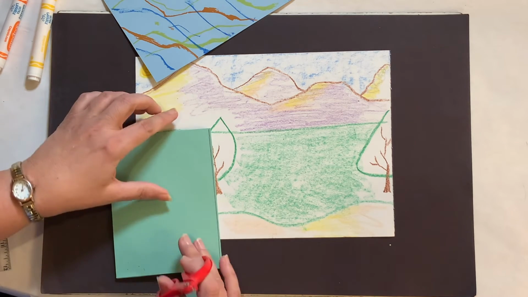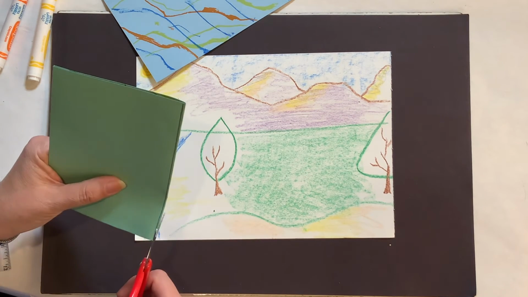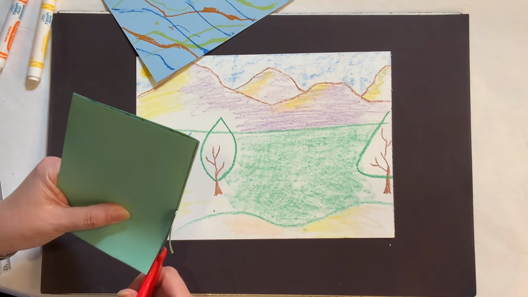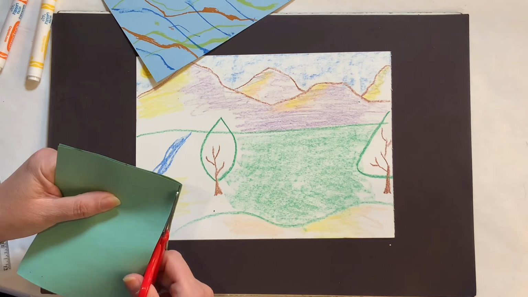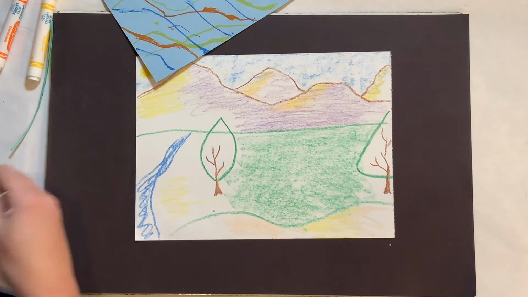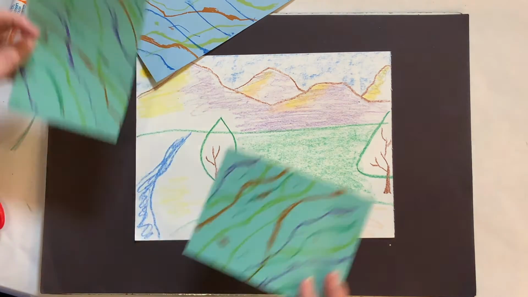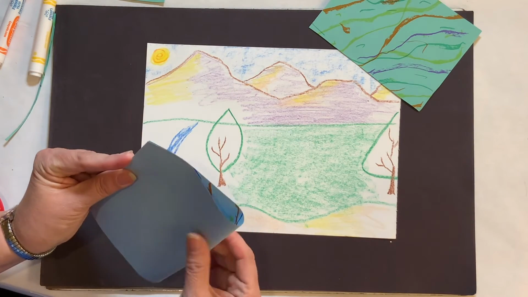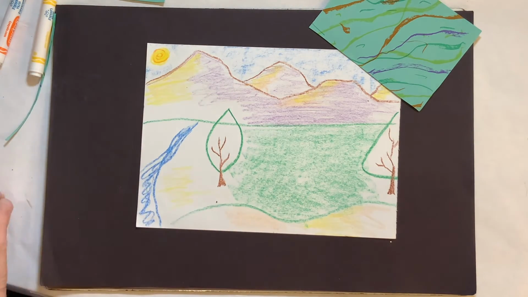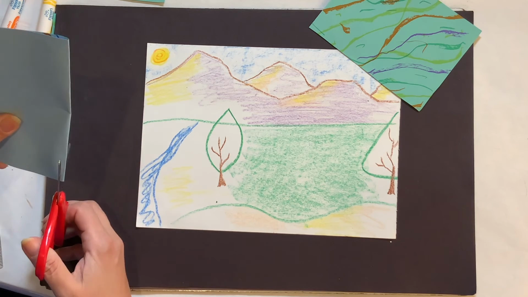You definitely have plenty. I did not use everything I needed. So now I have two smaller pieces, and do the same thing. I'm just going to cut.